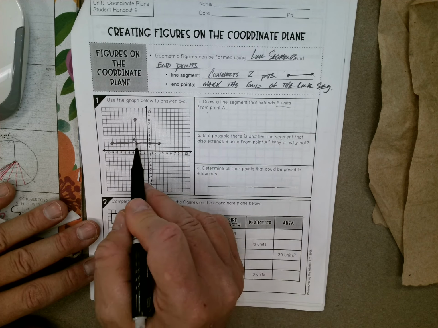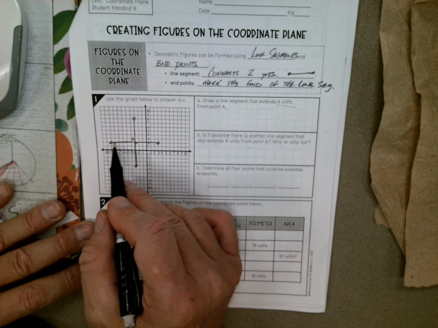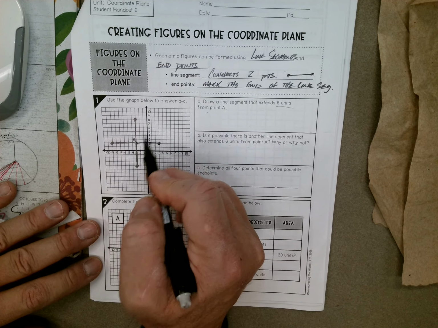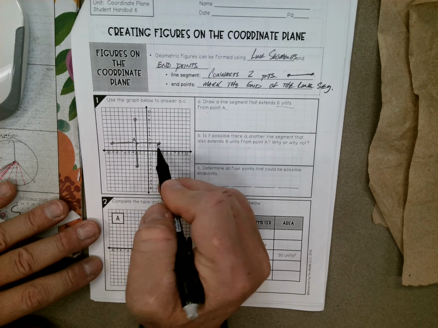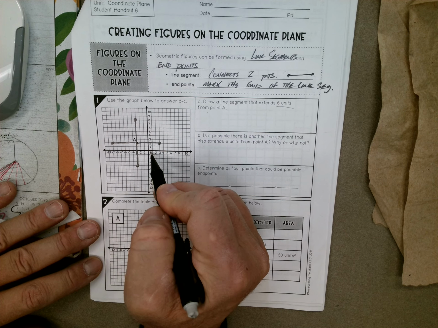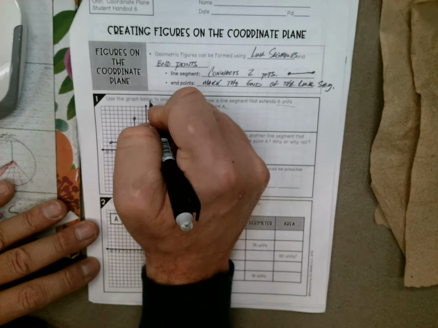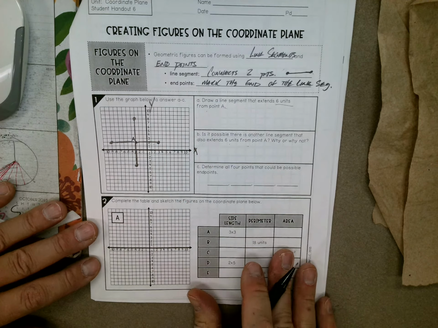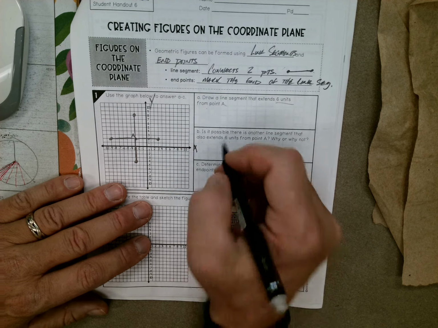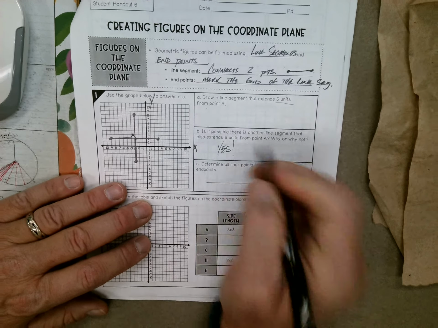Sure, we just proved it. We can go in all directions. Now, some would say, can we go diagonally? No, it has to be parallel to the x or parallel to the y-axis. And remember, this is x and this is y. So yes, and we just proved that. We'll just write yes on that.